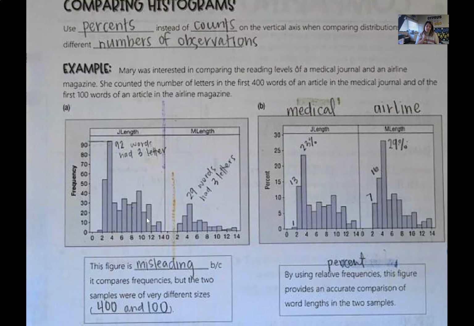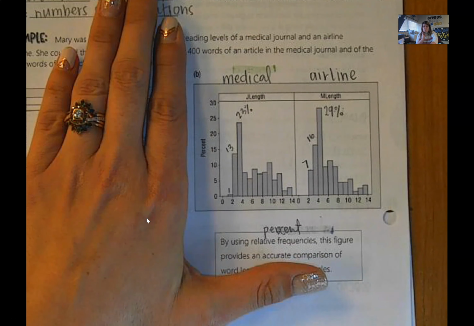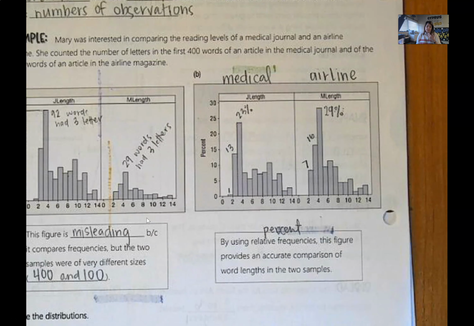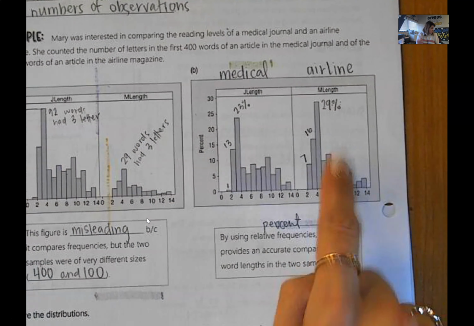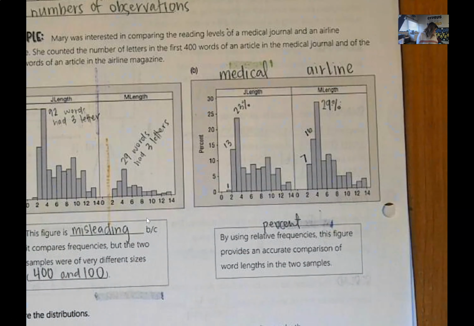So now that we've done that, it wants us to compare the distributions. So we're going to focus on figure B only. What do you think the shape of the distributions is? So you decide without me. What do you think this shape is? What do you think this shape is? Give you about 10 seconds. 5.